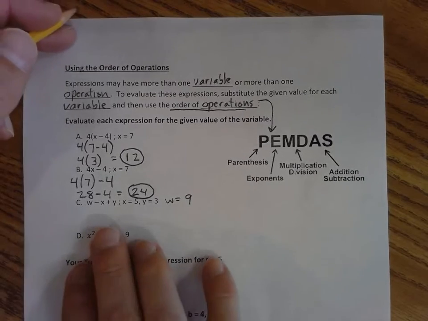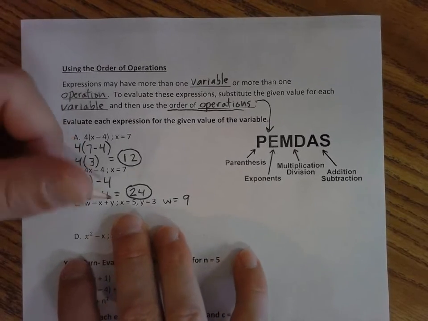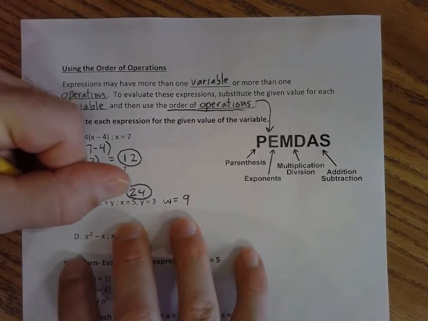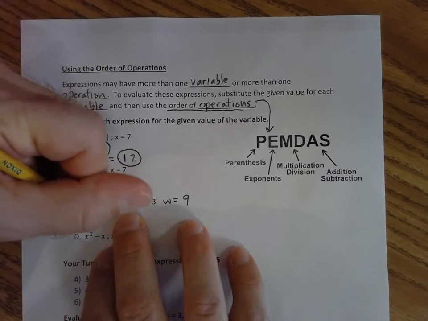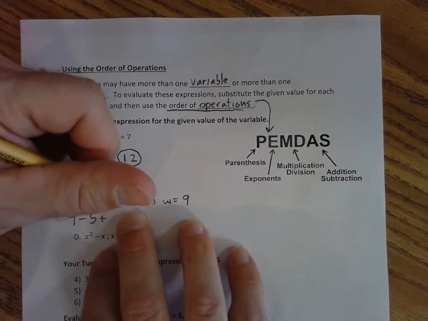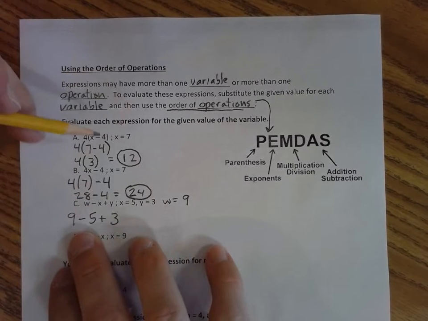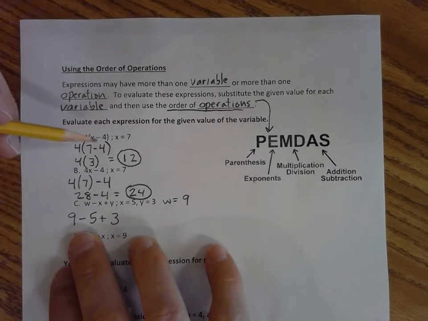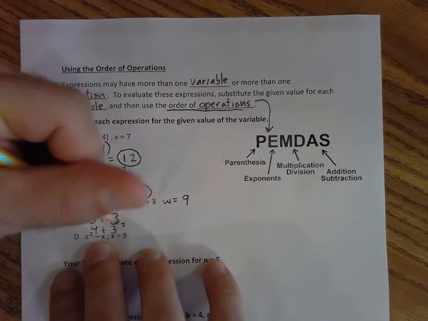Really quick here, put in 9 for W, minus x is 5, plus y, which is 3. This is subtraction and addition. All you got to do is move your way from left to right. So 9 minus 5 is 4, and 4 plus 3 is equal to 7.